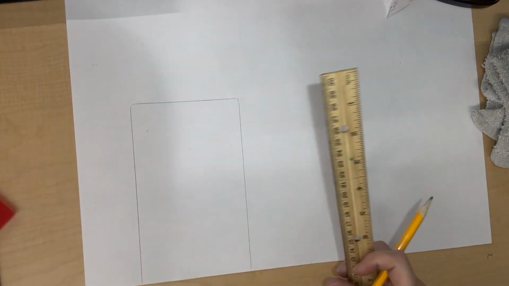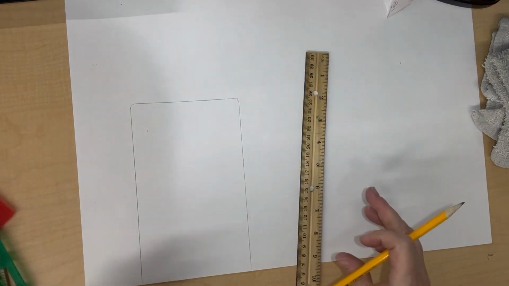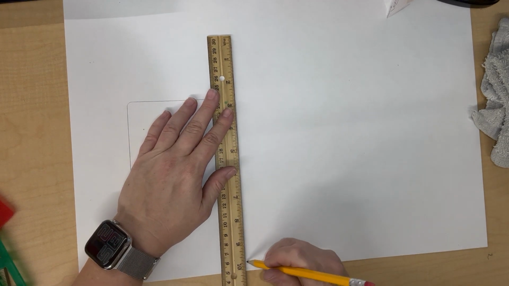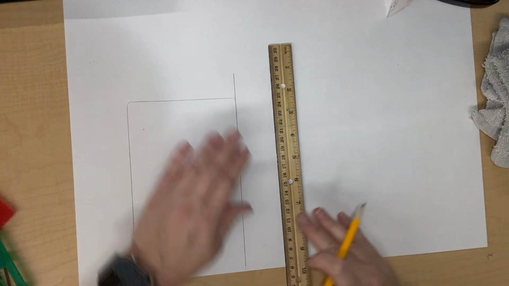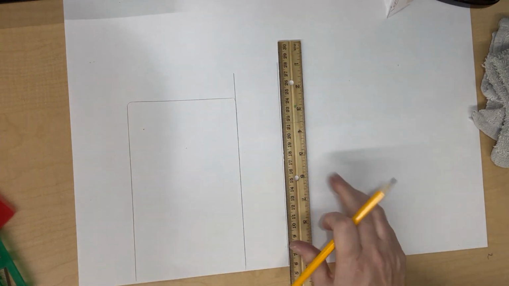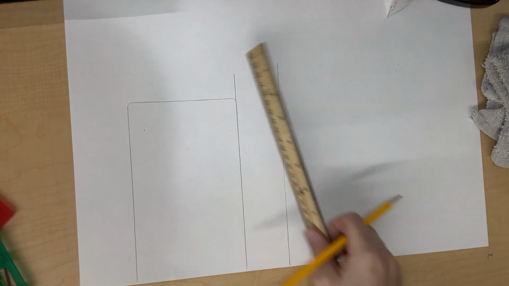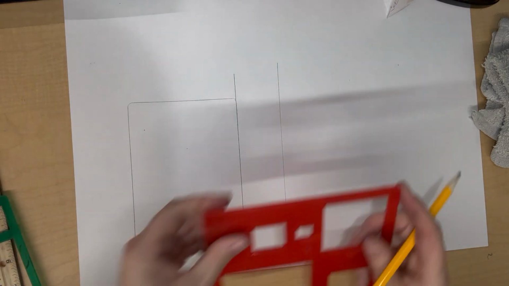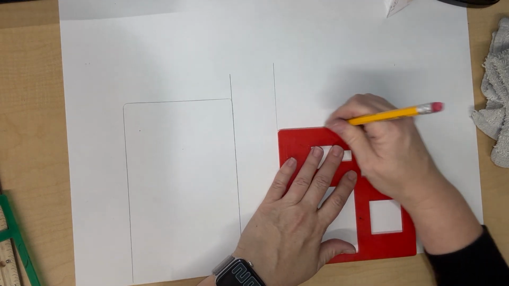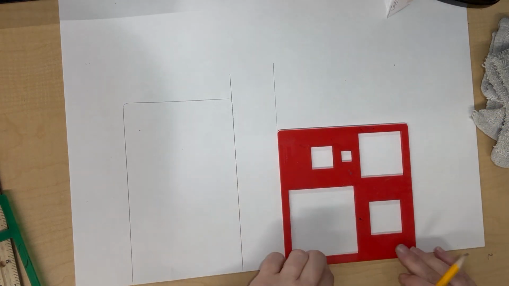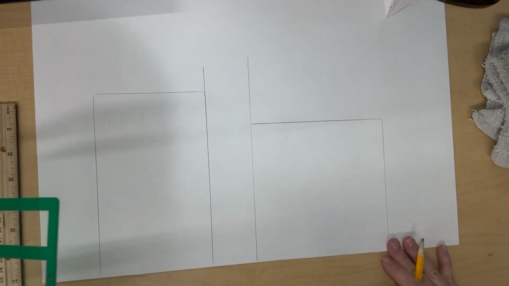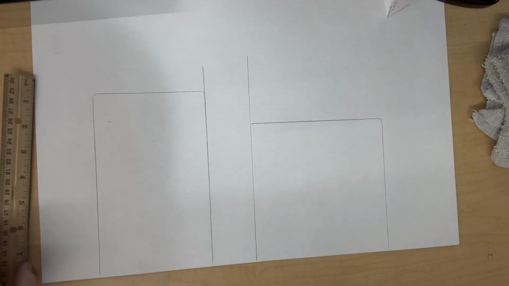And then I don't want all of my shapes to be the exact same size, so sometimes I'm just going to draw some lines with my ruler. There you go. I think I'd just like to have a tall, skinny building right here. Okay, now I'm gonna draw the square. And I'm putting my buildings right next to each other, and that's what I want you to do too.